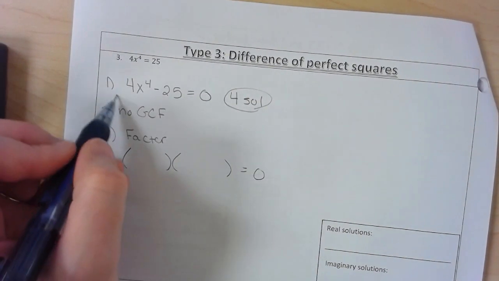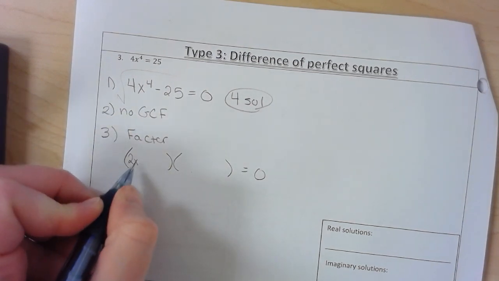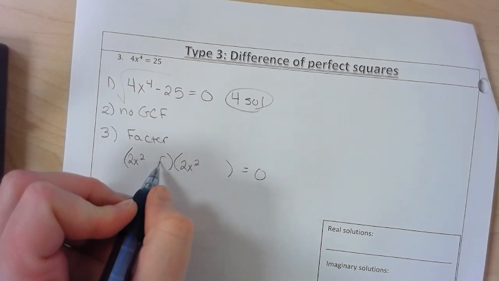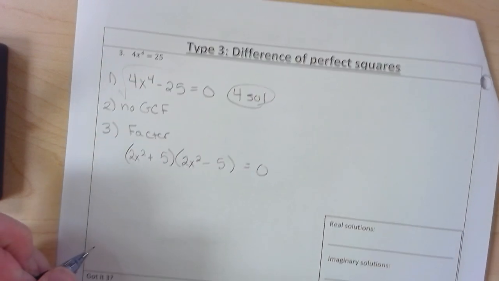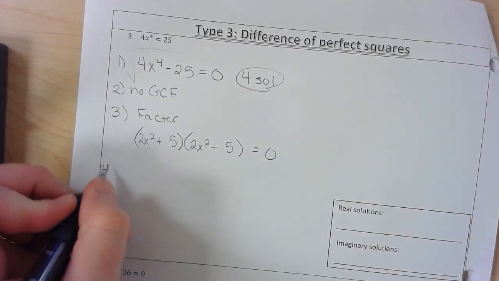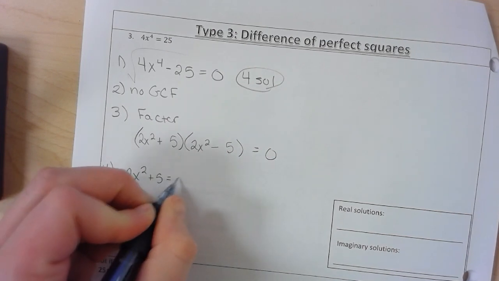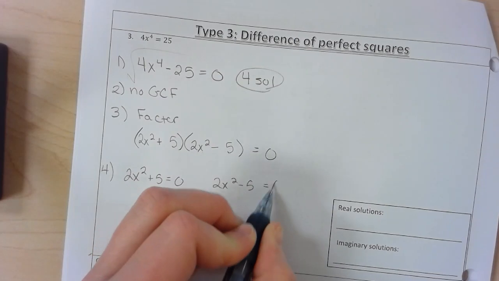Okay, so we do the square roots of them. So the square root of 4x to the 4th is 2x squared and 2x squared. And the square root of 25 is 5 and 5. One's a plus and one's a minus. Step 4, you're going to solve each of those for 0. So you'll do 2x squared plus 5 equals 0 and 2x squared minus 5 equals 0.